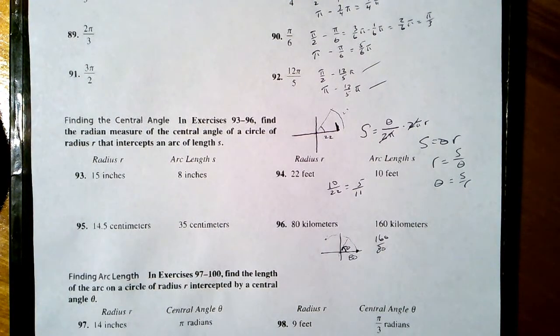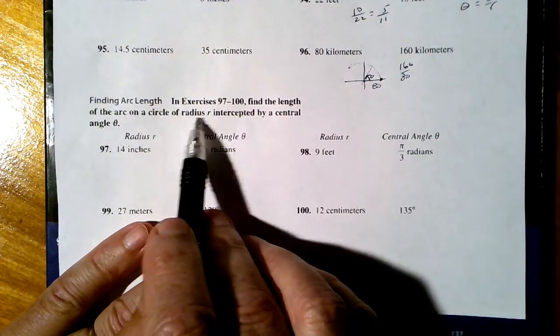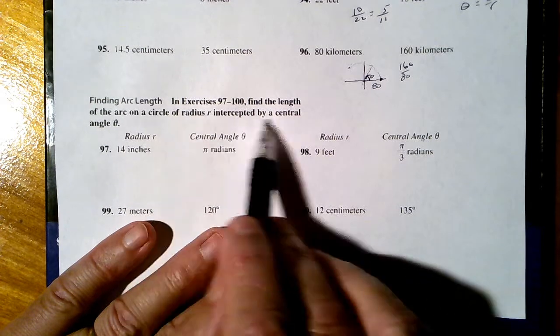So let's work to understand math. I can't tell you how happy you'll be to pay that price down the road versus those who are like, no, I'm just going to memorize. I do this and this and this. You don't understand anything. You're just a trained algebra chimp. Let's understand math. Find the length of an arc on a circle of radius r intercepted by a central angle.